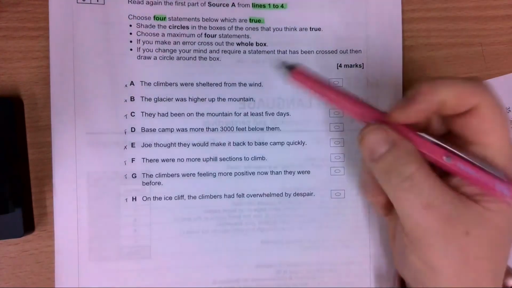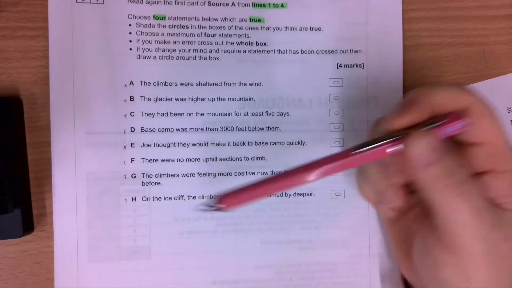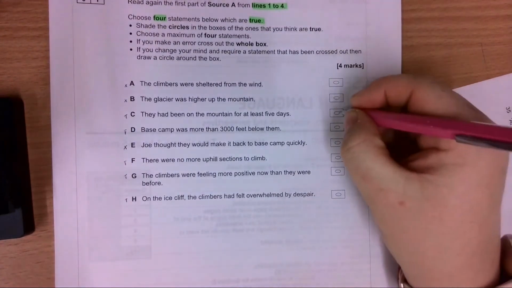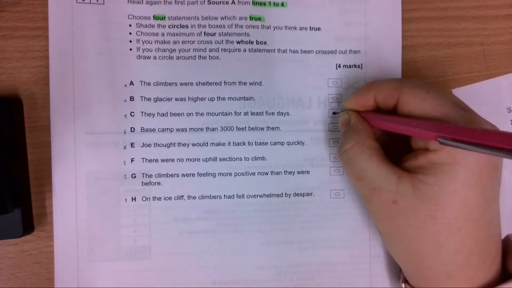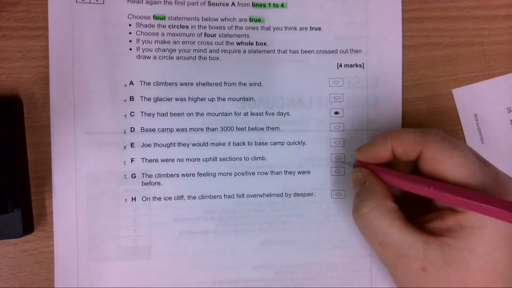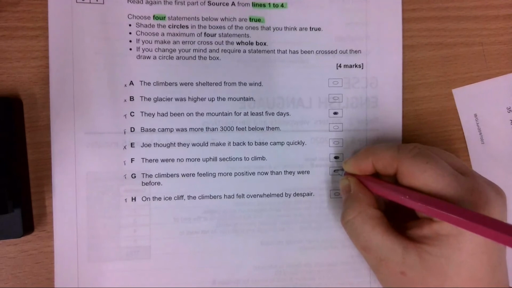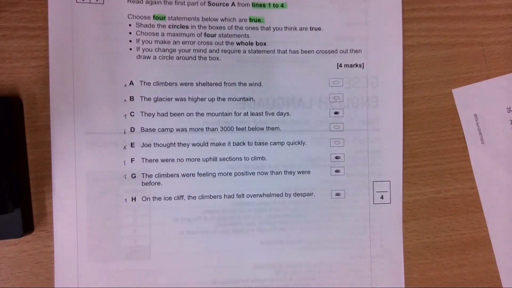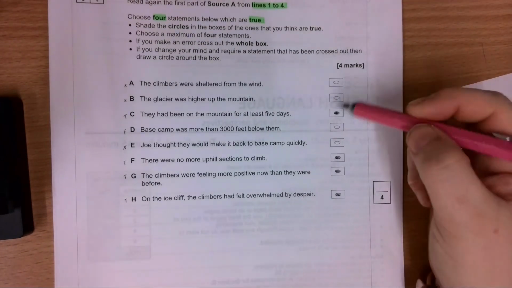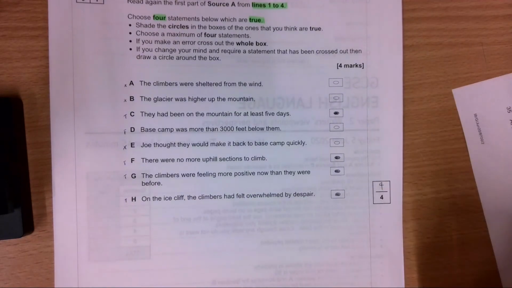If I check my answers now, I can see that I've only selected 4 statements to be true, and so those are the 4 that I believe are to be true. So I'm just going to shade in these little lozenges inside the box for the 4 that I believe are correct. And yep, those are the 4 correct answers, so that would see me achieve a mark of 4 out of 4.